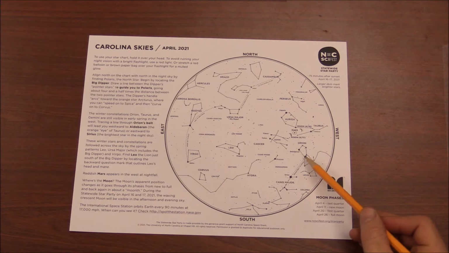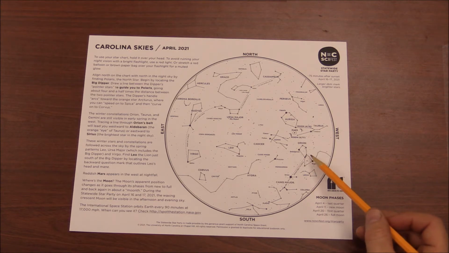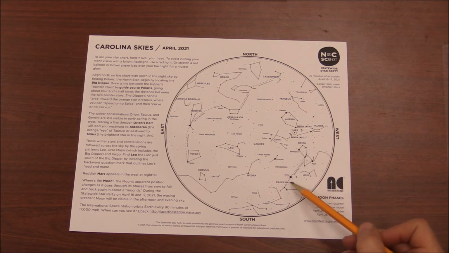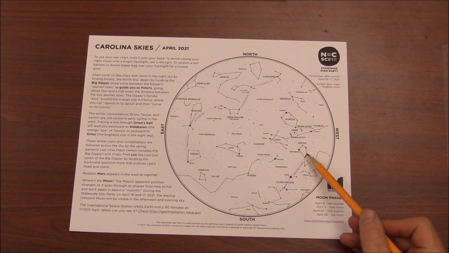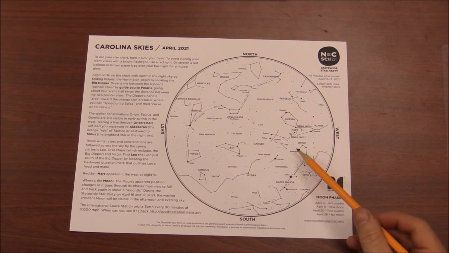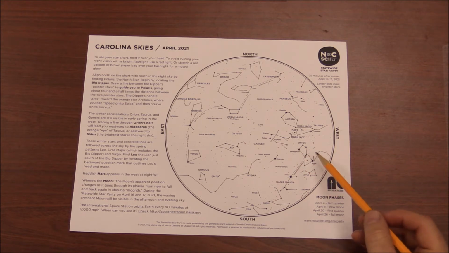Orion is the great hunter, and a lot of time hunters like to take dogs with them. So Orion's no different. He's got his dog with him. Orion's got some very bright stars. You've got Rigel down here in the bottom, and up in his shoulder you have the red giant Betelgeuse, which is a cool star to find and look at.